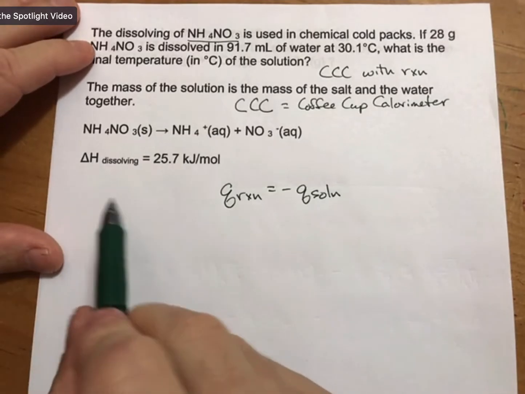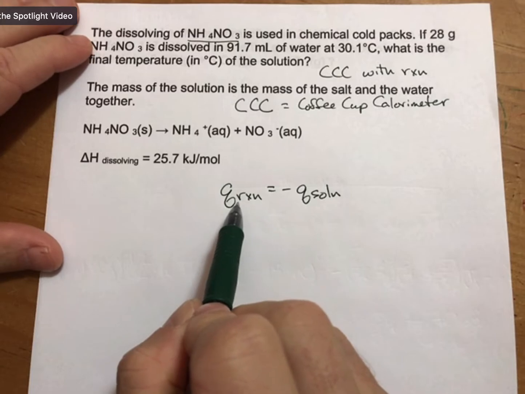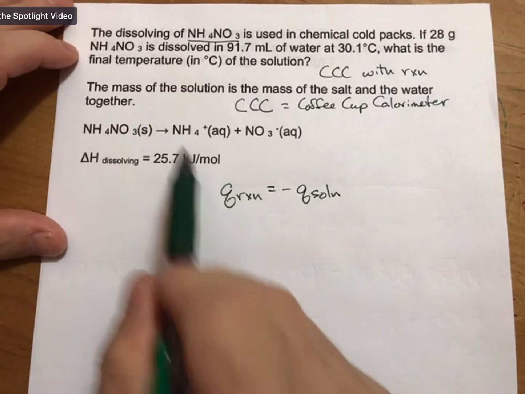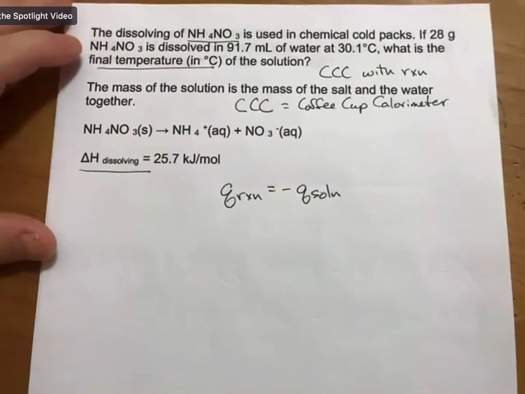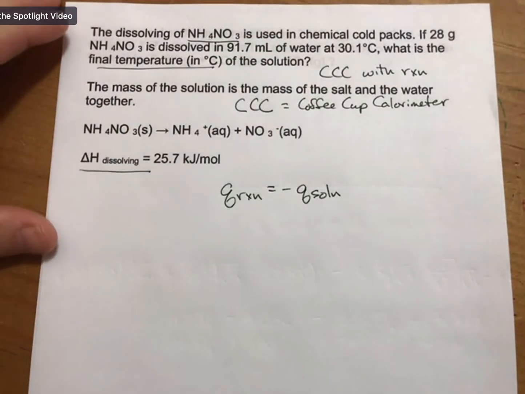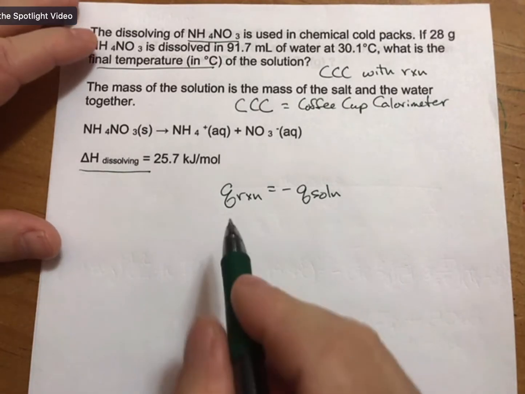Okay, in this one, we're asked what's the final temperature, and we're given delta H. So it's sort of like one of the previous problems we worked, except we're sort of backwards. We're solving for a different thing. But the process is still the same.